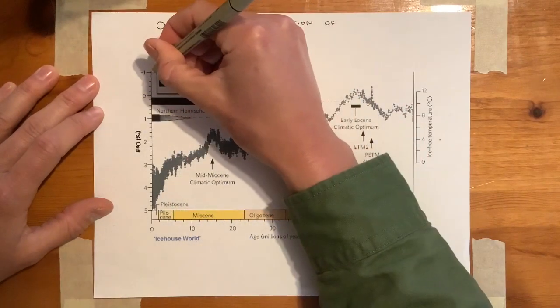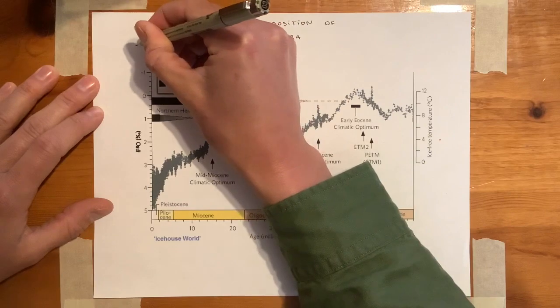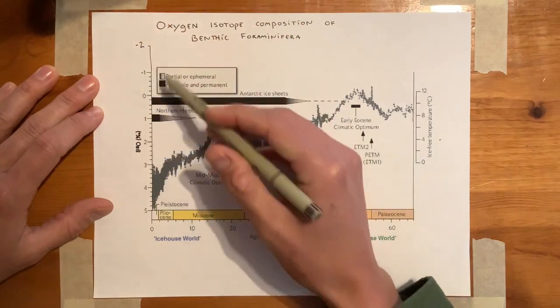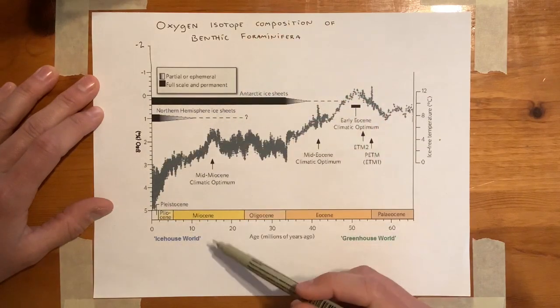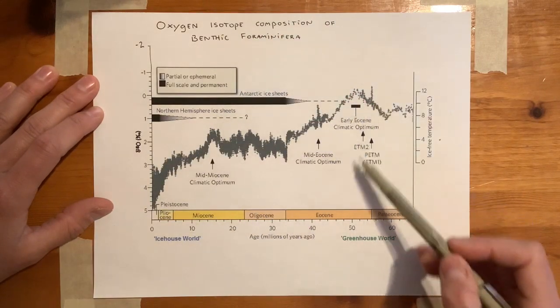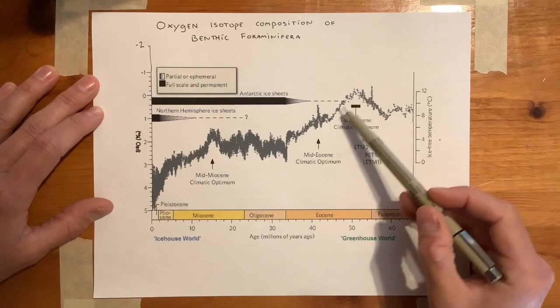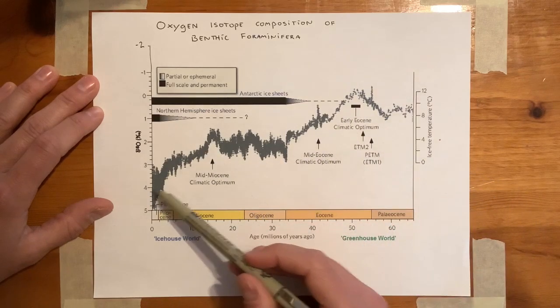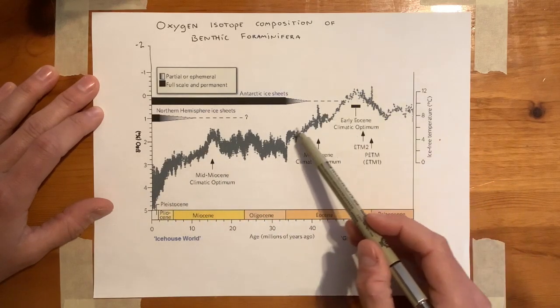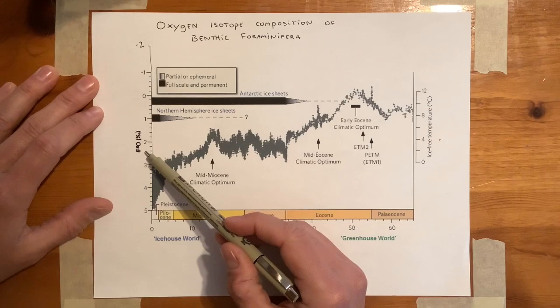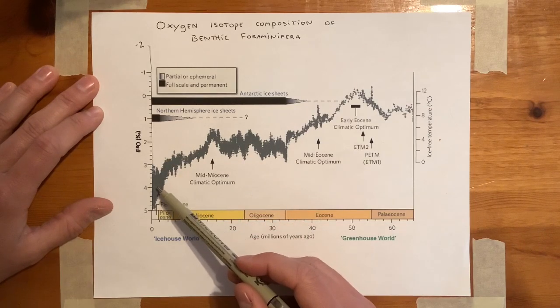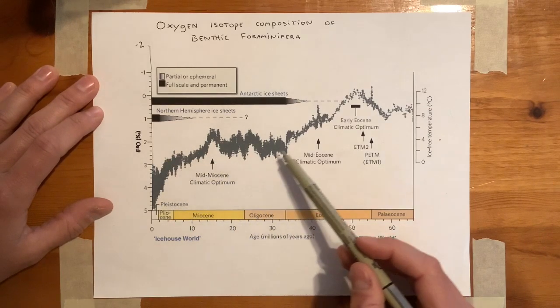So -2 would be up here. The axis has been flipped, showing positive numbers decreasing in this direction. So that tells us that from about 50 million years ago to now, there's been an overall increase in the oxygen 18 to 16 isotope ratio in the shells of benthic foraminifera.